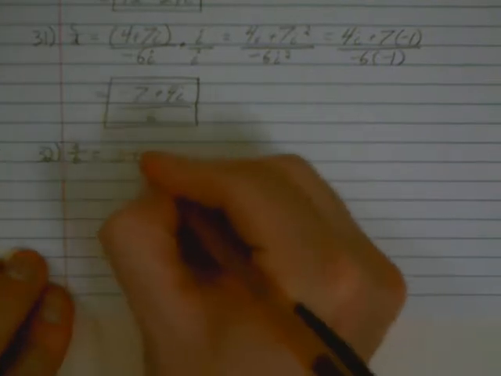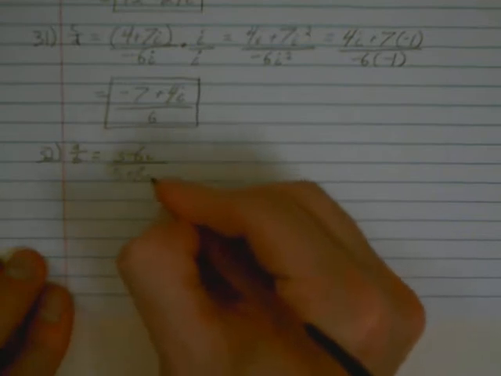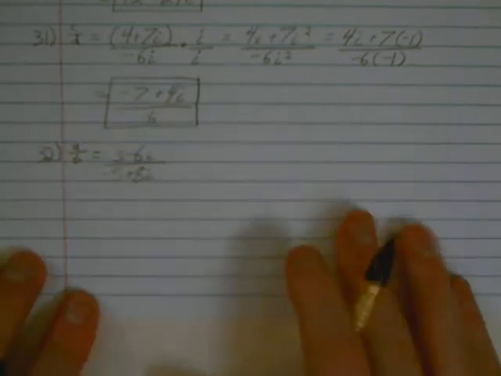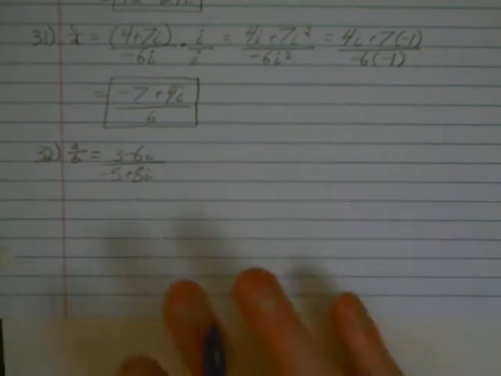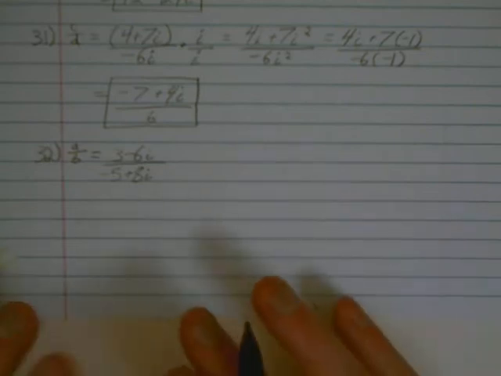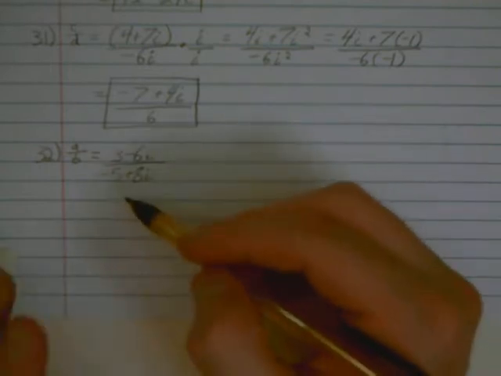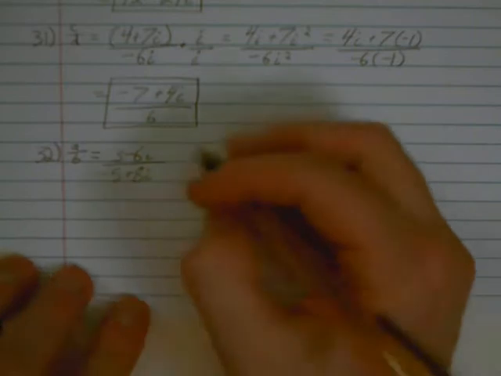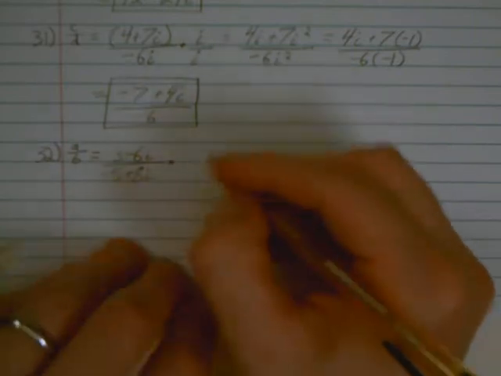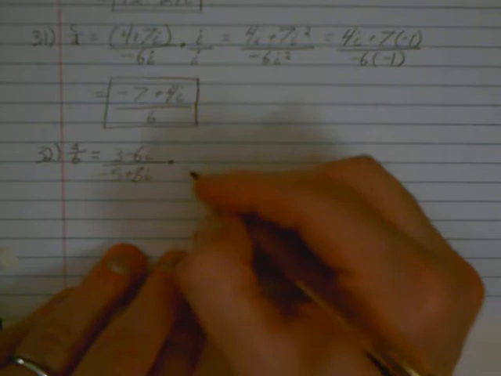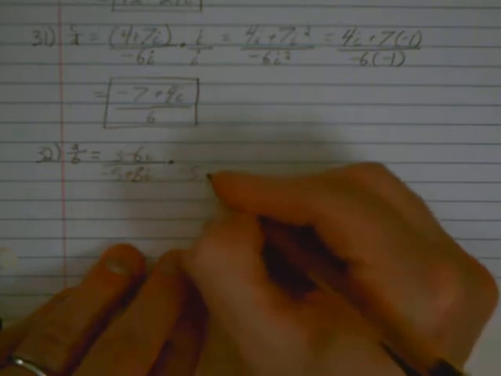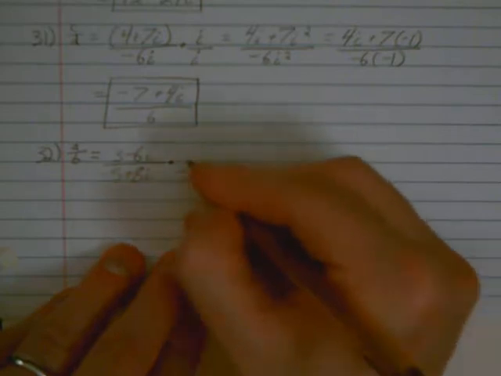Now with number 32, I've got A divided by B, which when we look at this, we end up with 3 minus 6i divided by B, which is negative 5 plus 8i. Now, when I have negative 5 plus 8i, anytime I have a radical where I'm adding another term, doesn't matter if it's another radical, I can't just multiply by i over i. The way it distributes, it's not going to do what I want and cancel out my radicals. So I have to multiply by the complex conjugate. Same thing we did when we had regular radicals, multiply by the conjugate. So it's negative 5 minus 8i.